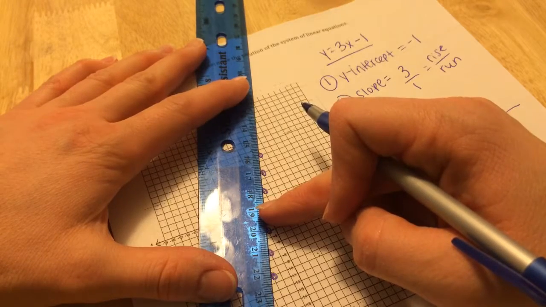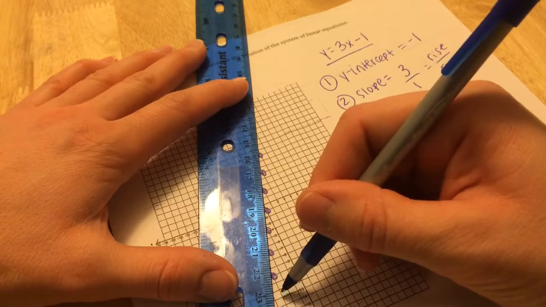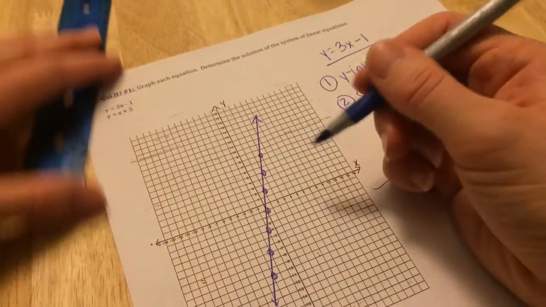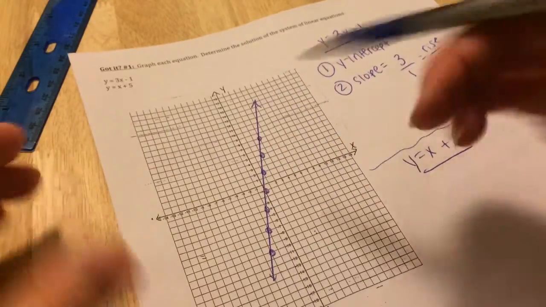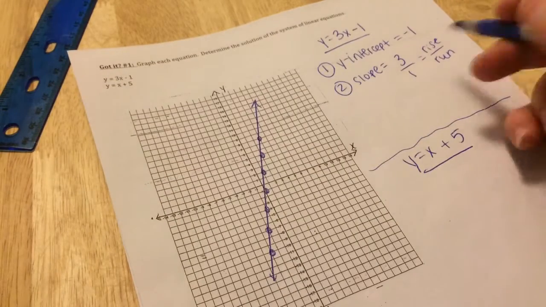Okay, take your straight edge there. Make sure it lines up all the points. Your line should be going through all of them. Extend it pretty far on the graph because you never know where the other line is going to lie.